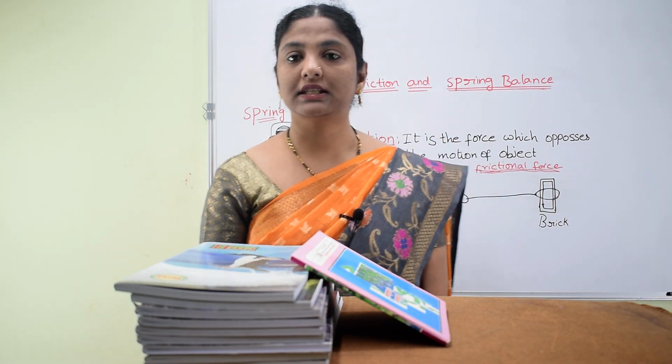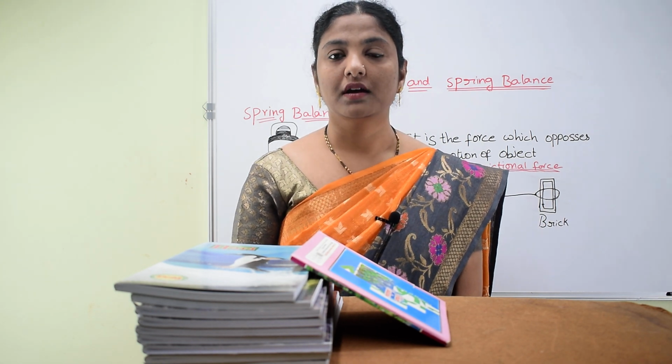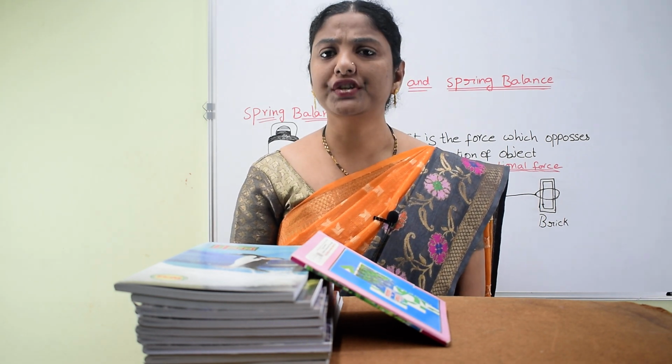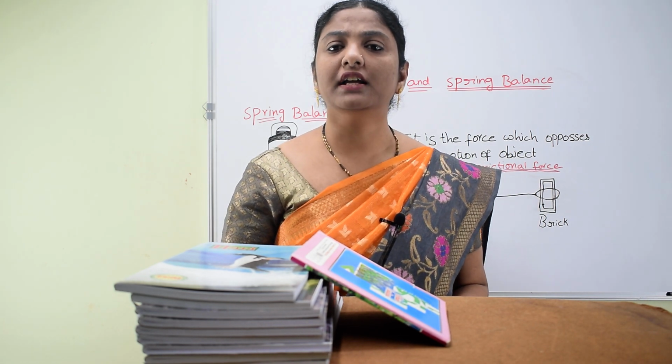By observing these two experiments, what we understand is that the pencil travelled less distance on the rough surface than on the smooth surface containing cloth. Now the question was, why on the rough surface did the pencil travel less distance? This is because of the presence of frictional force on the rough surface containing pad.